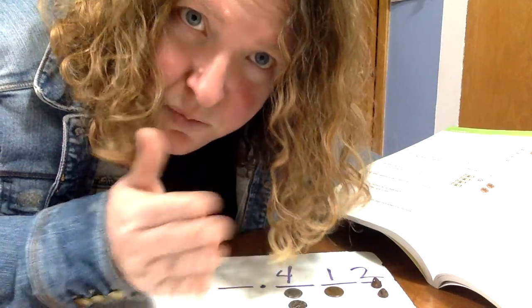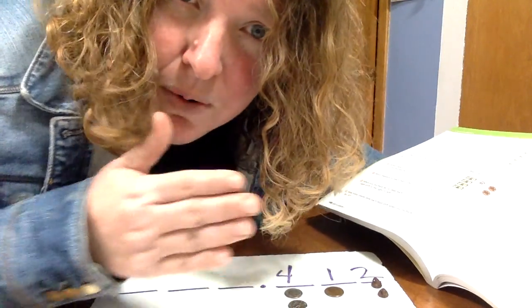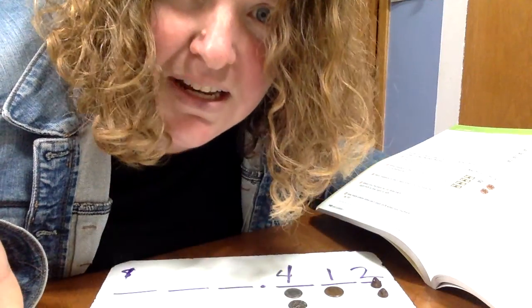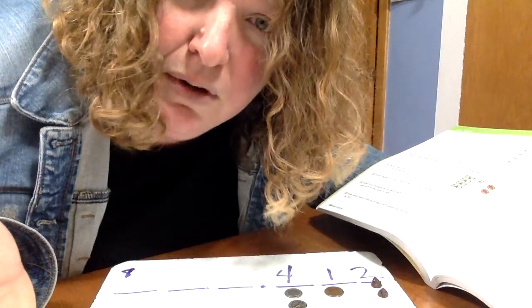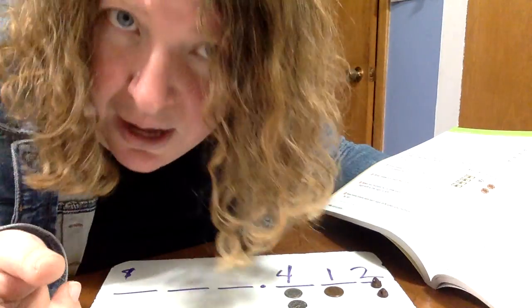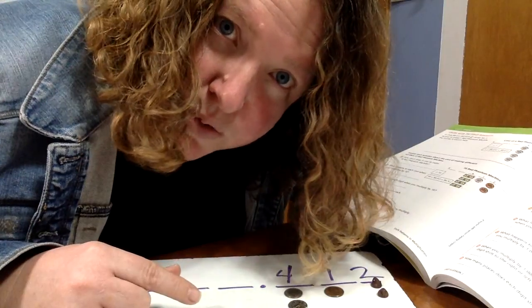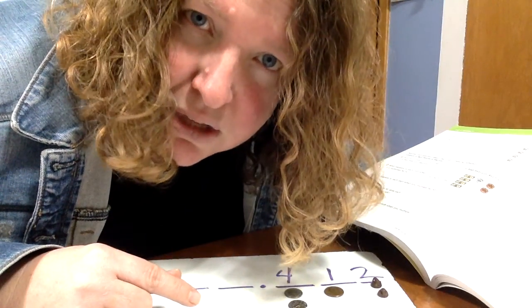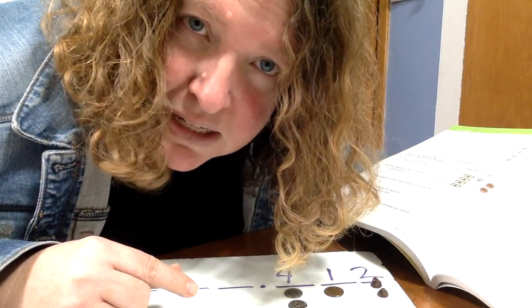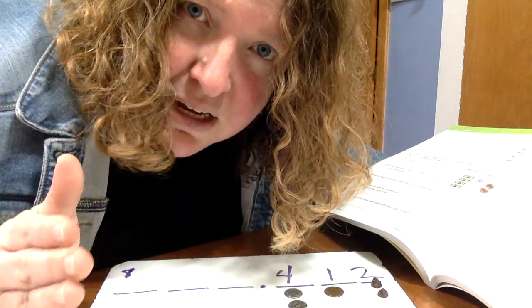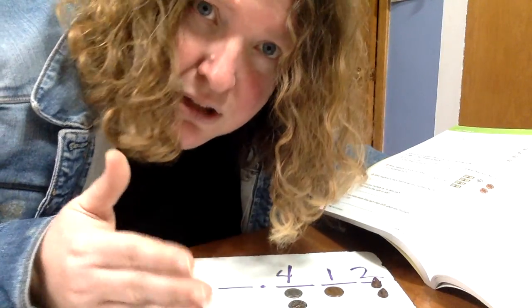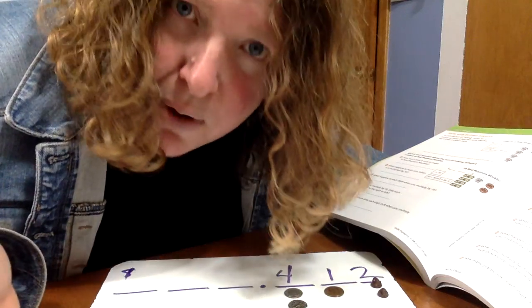In the same way, that's going to the left. In the same way, if you're going to the right, then it decreases by tenfold, which means it's 10 times less. So 1/10 is 10 times smaller than 1. 1/100th is 10 times smaller than 1/10. And so that's the shift that they're talking about in this lesson that they want us to think about, shifting groups of 10, either going bigger or going smaller.